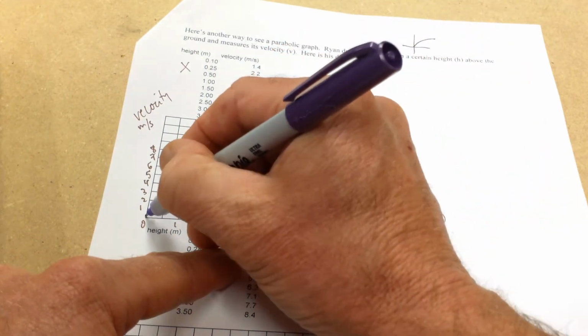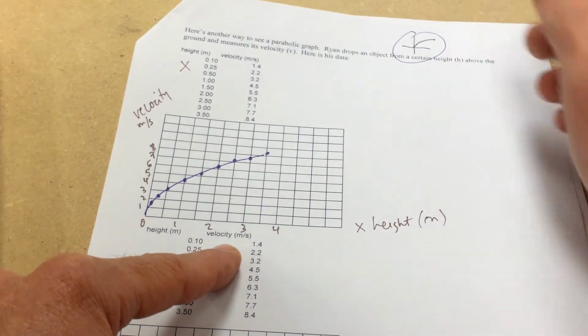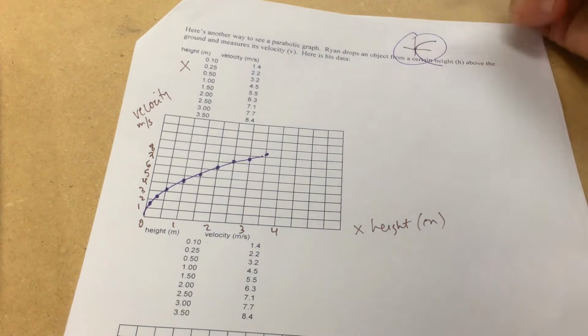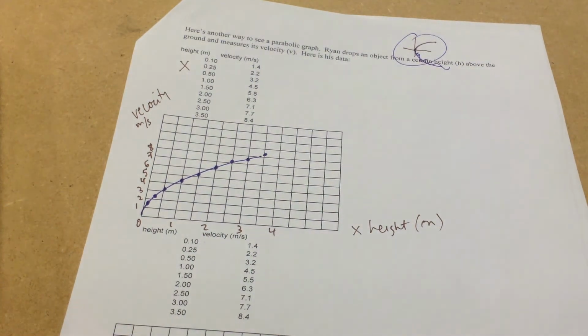You see kind of what we're getting? We're getting something that kind of looks like this, okay? See, that kind of looks like that. For a full side opening parabola, we'd have both lobes, but we don't have the bottom part. We just have the positive numbers.